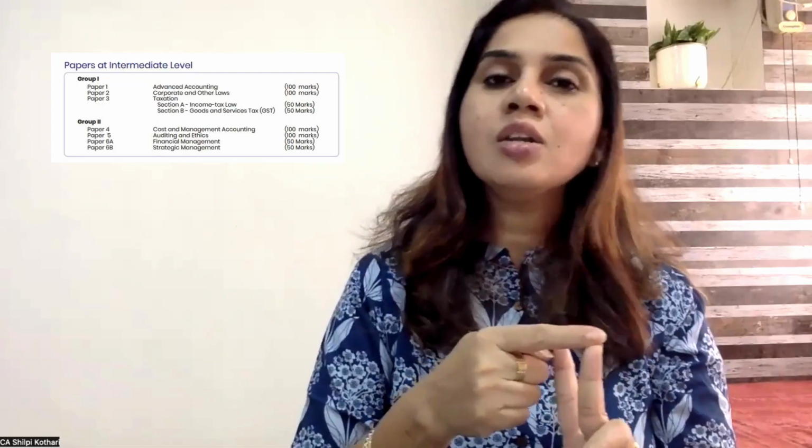Now let's talk about the CA Intermediate subjects. They are divided into 2 parts, Group 1 and Group 2. Group 1 has 3 subjects: accounts, advanced accounts, law, and taxation, which includes direct and indirect tax.